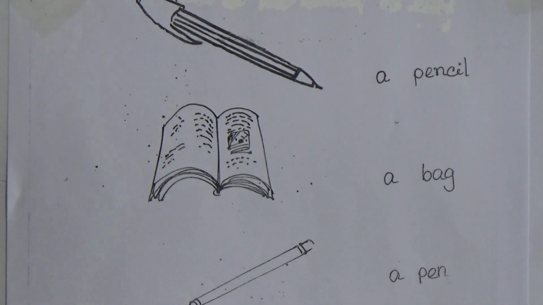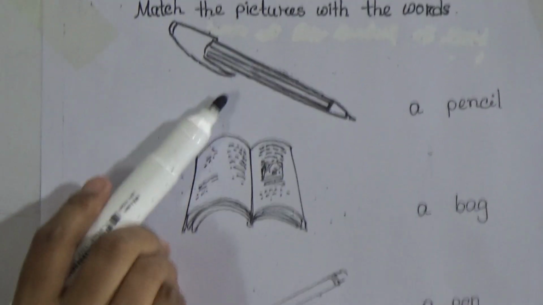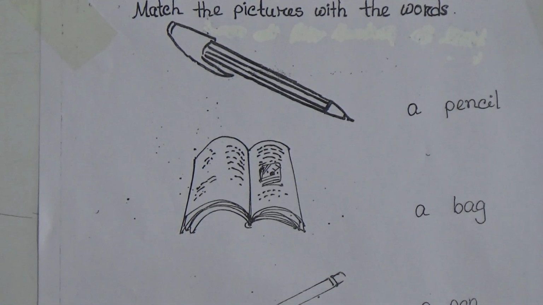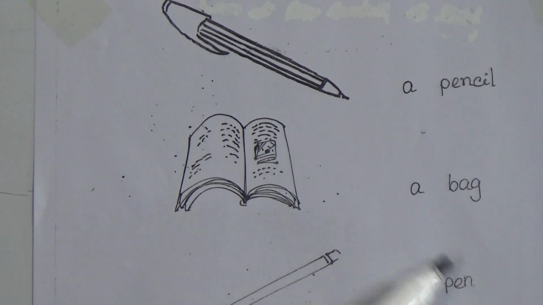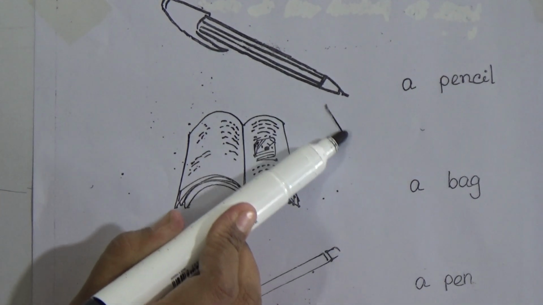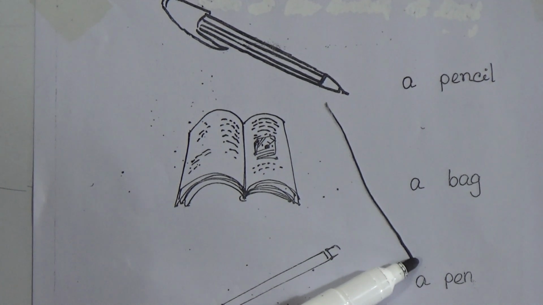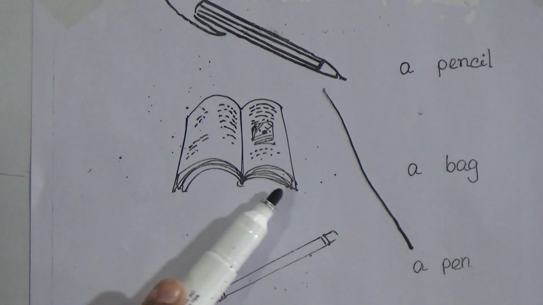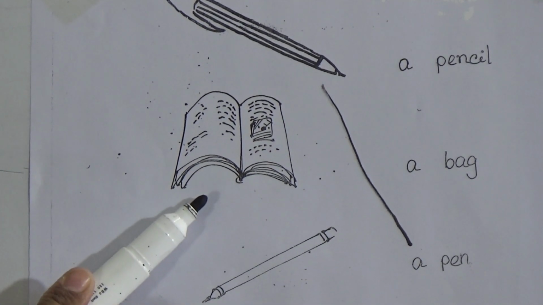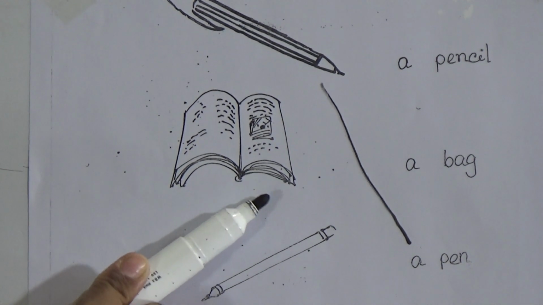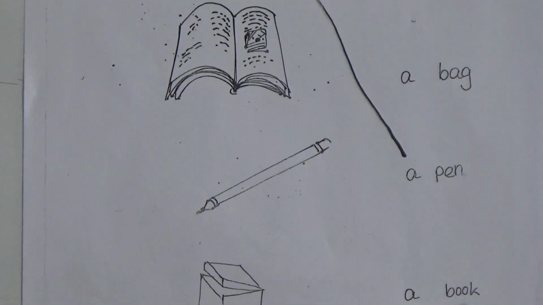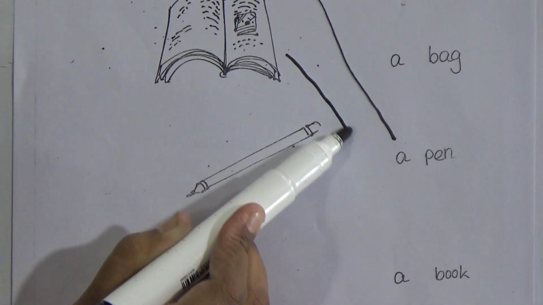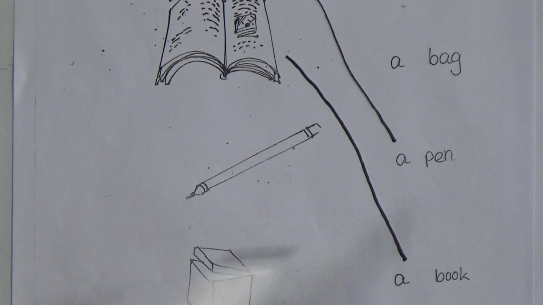So at first, what is the picture? The first picture is what? This is a pen. So where is pen? This is a pen. P-E-N, pen. So just match the pictures with this word. Okay, students? Now the next one, what is this? This is the picture of a book. So where is the word book? This is B-O-O-K, book. And the picture is here. So now just match the picture with the word.